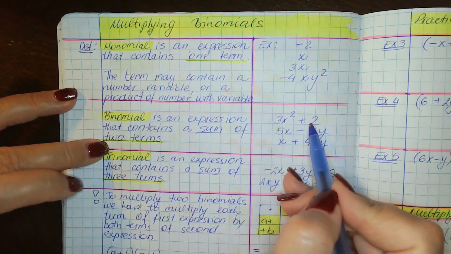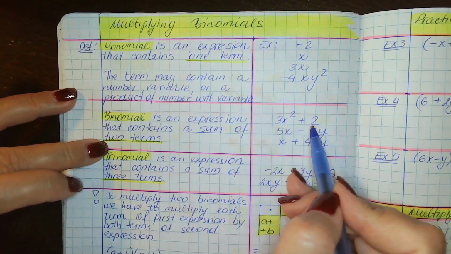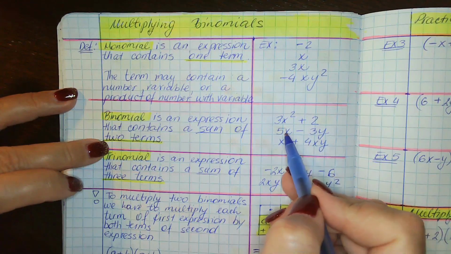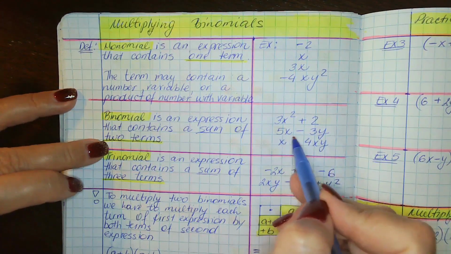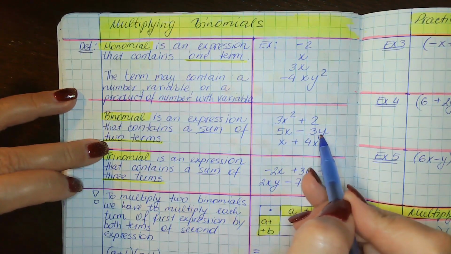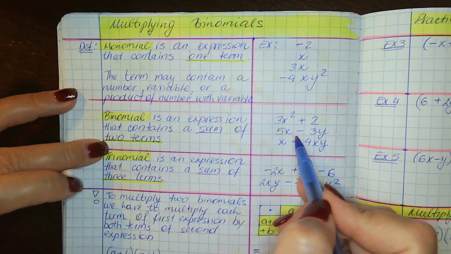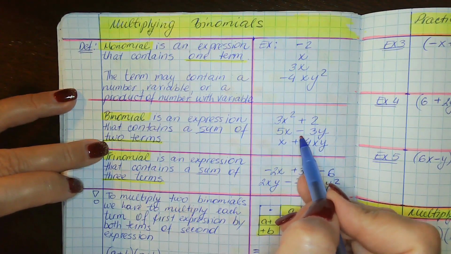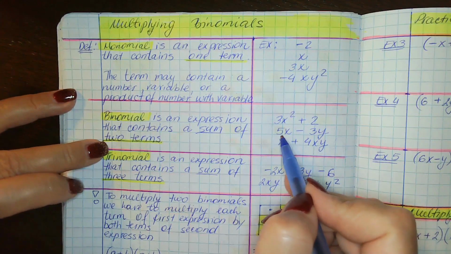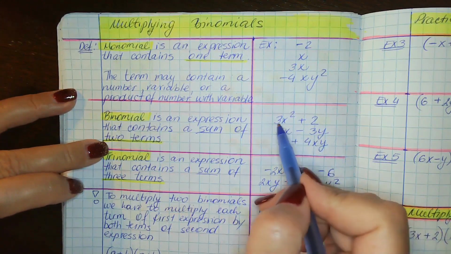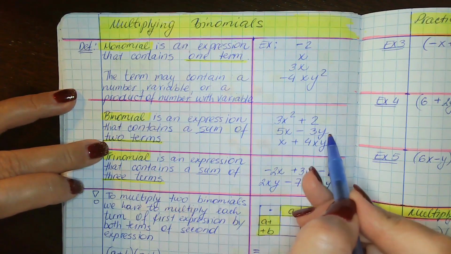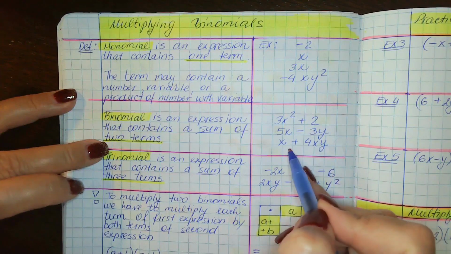Together, they're being added, so that becomes a binomial. Two terms, the sum of two terms, or the difference, because a difference can be written as a sum of a negative. So binomial means monomial combined with another monomial.